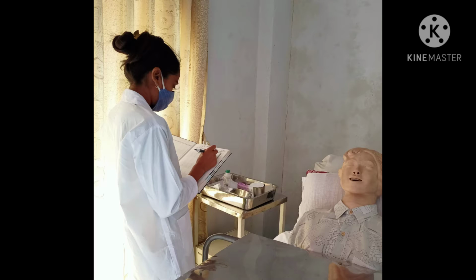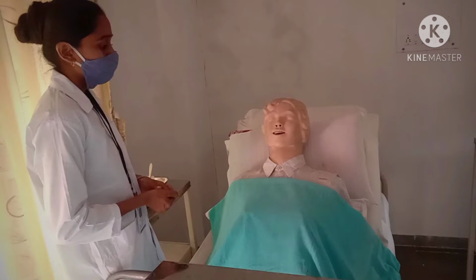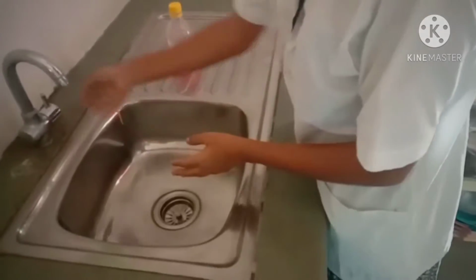First check of medication administration, and also check the 10 rights of medication: right patient, right drug, right dose, right route, right time, right documentation, right to refuse, right education, right assessment and right evaluation. After that, the second step, that is intra-procedure steps. In that, firstly we will do hand washing.